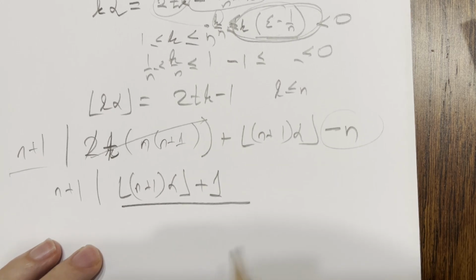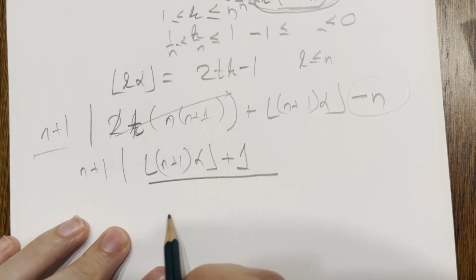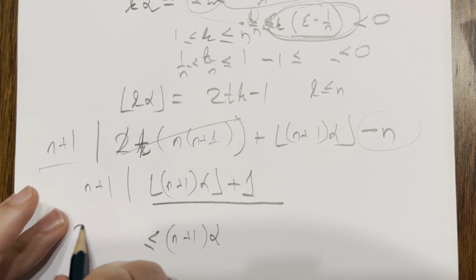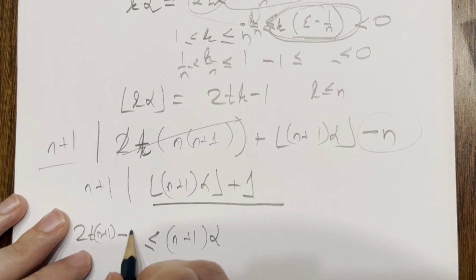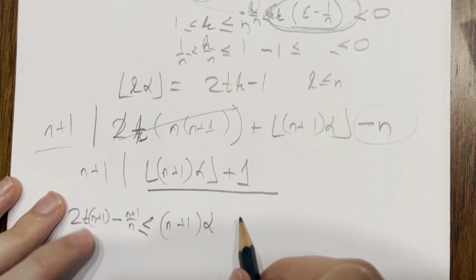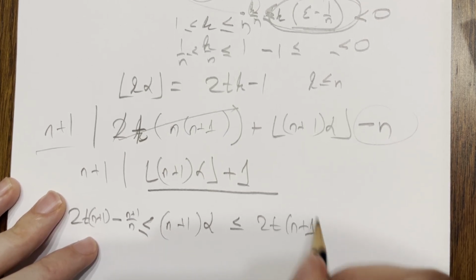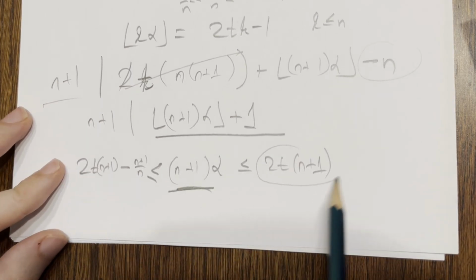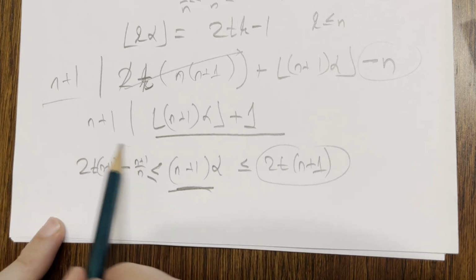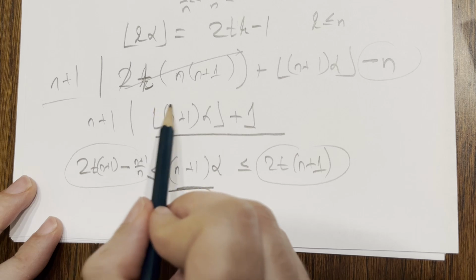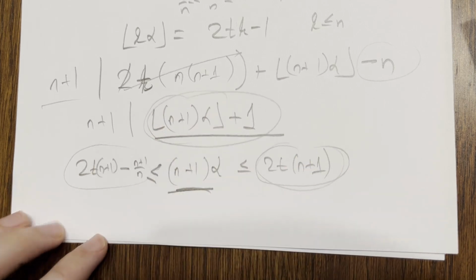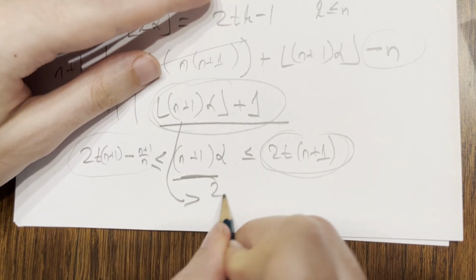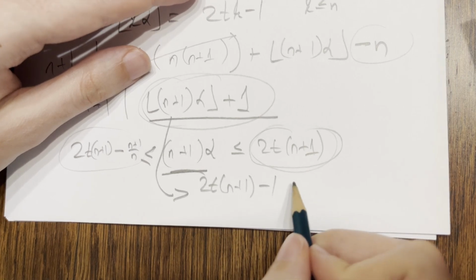Now, what is the floor of this? So the floor of this, given this estimate, n plus 1 alpha is going to be greater than or equal to 2t n plus 1 minus n plus 1 over n, and it's going to be less than or equal to 2t times n plus 1. So now the floor of this is either 2t n plus 1 minus 1 or minus 2. Now given that this part must be divisible by n plus 1, the floor of this must in fact be equal to 2t n plus 1 minus 1, which implies what?